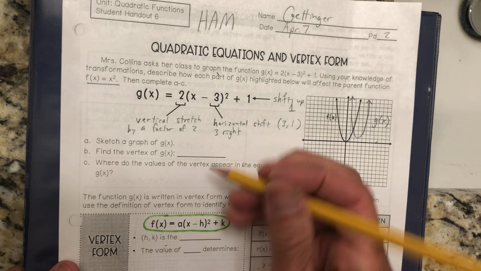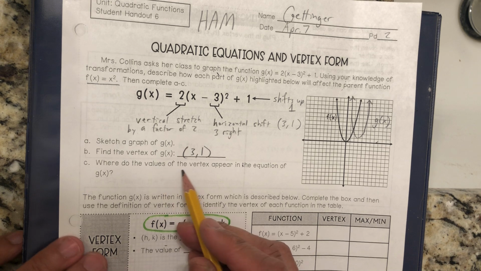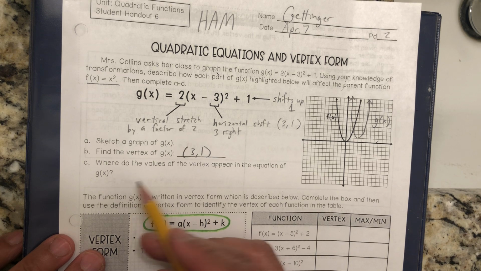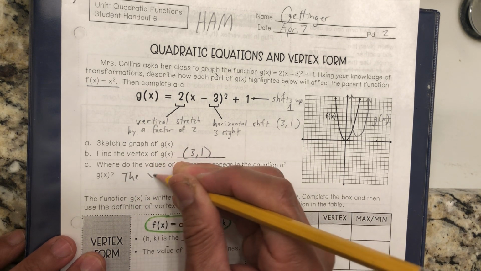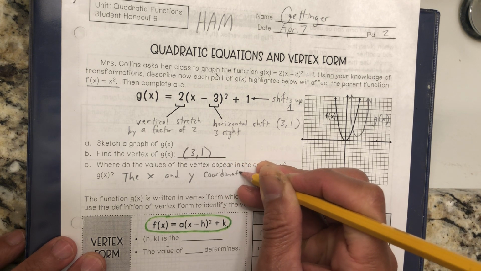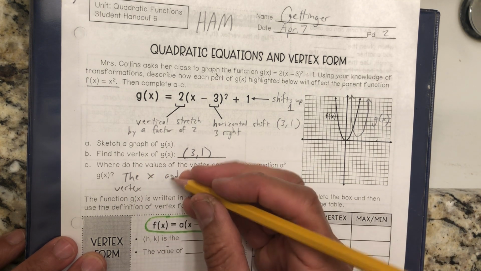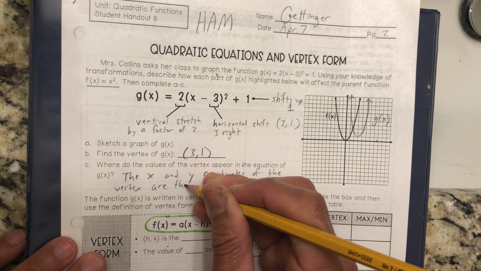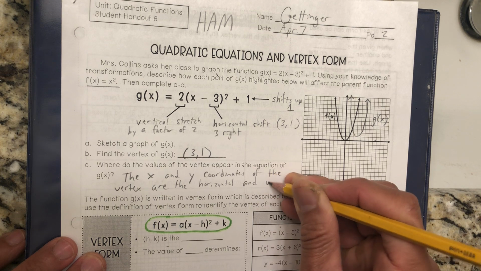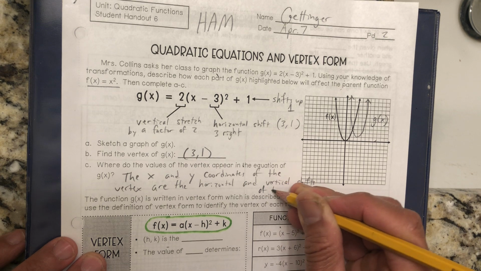Find the vertex of g of x. Okay, I already did that: 3 and 1. Where do the values of the vertex appear in the equation of g of x? And we could put the x and y coordinates of the vertex are the horizontal and vertical shifts of the function.